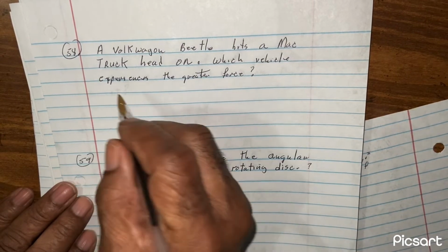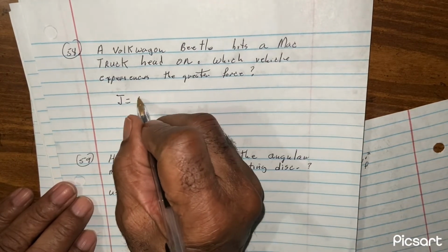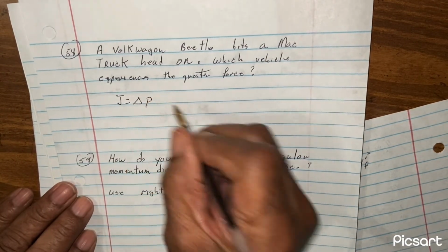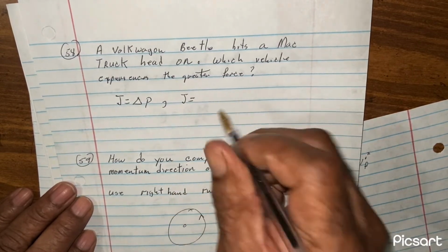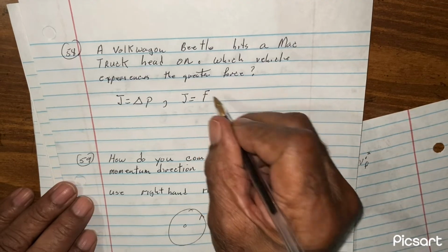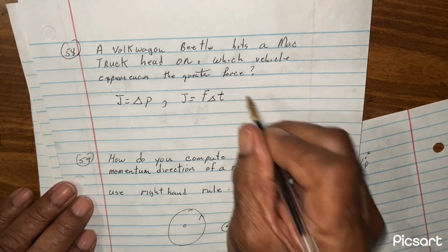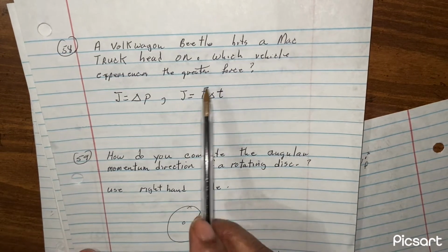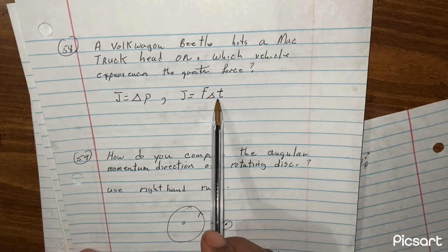You have two expressions for impulse: J equals the change in momentum, and J equals force times delta T.